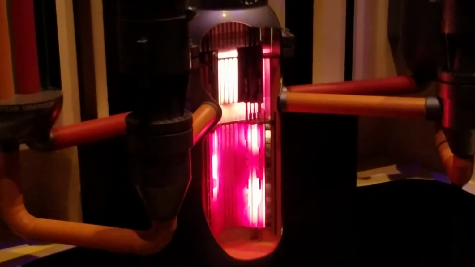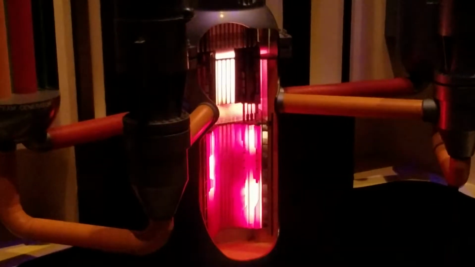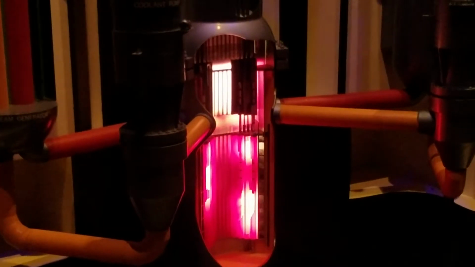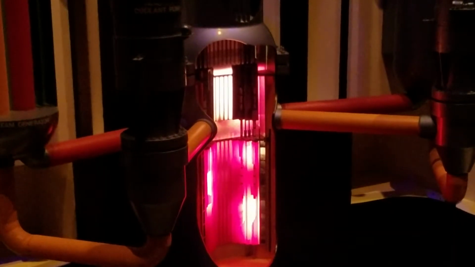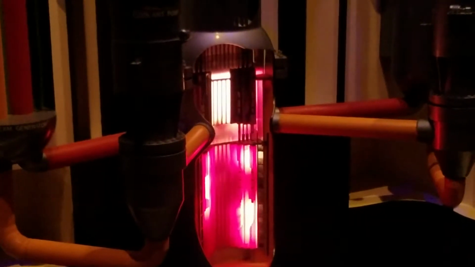As the rods are raised, neutron activity increases, producing heat which is picked up by the water, which flows through the core in a closed loop. The water is under pressure to keep it from boiling. This kind of system is called a pressurized water reactor.